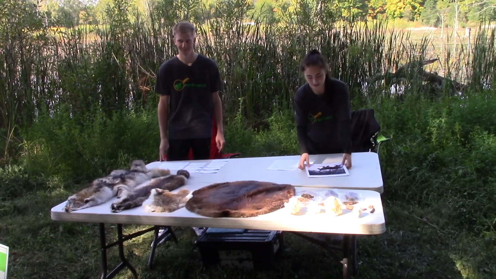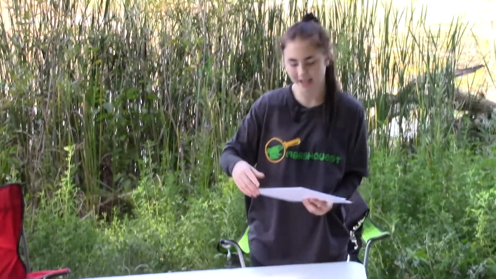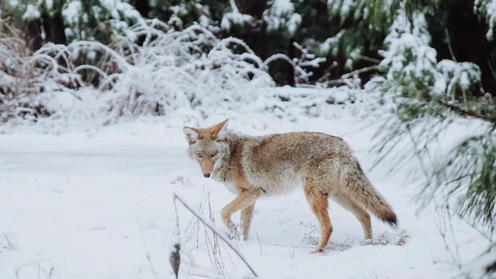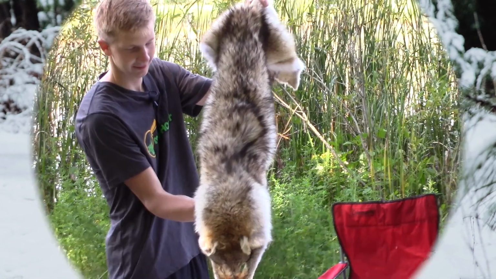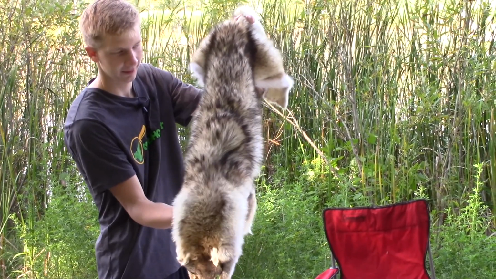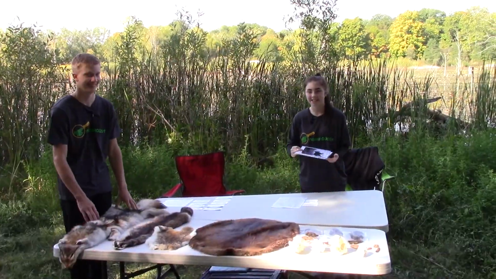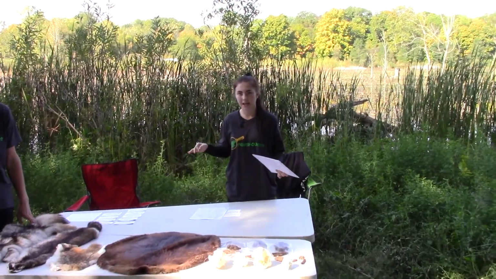Okay, so then we're going to be introducing the 4 different mammals we're going to be talking about today. And although they're all different, they all play a very important role. So first we have the coyote. And as you can see, its fur is very thick. This is an adaptation to stay warm in the winters of Canada. An adaptation is changes living things make in their ecosystem, in their habitat, to adjust to new changes.